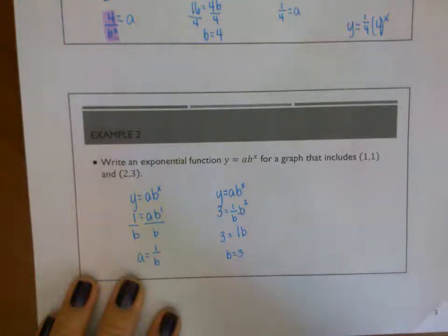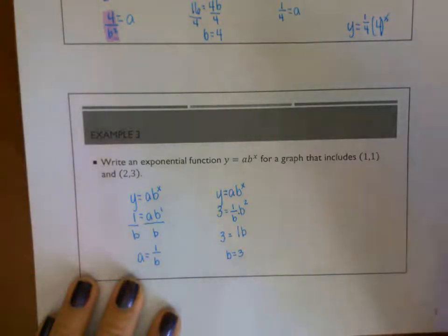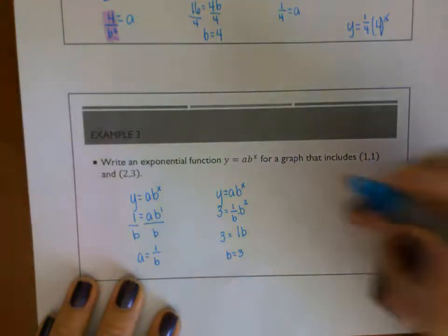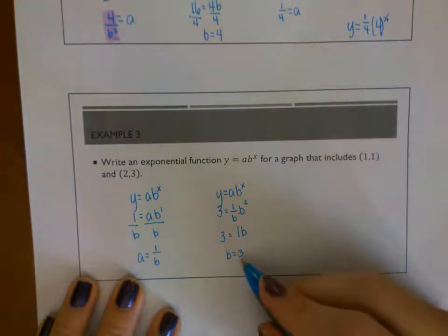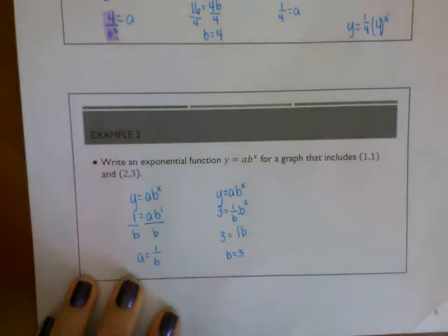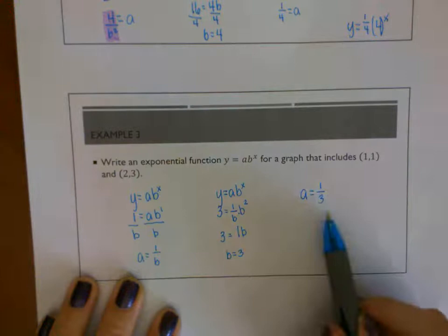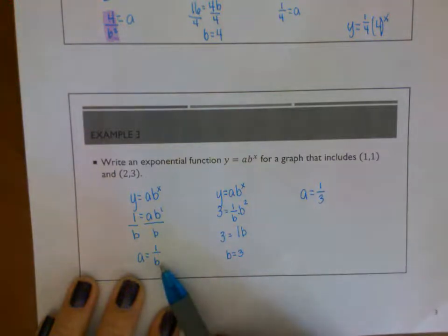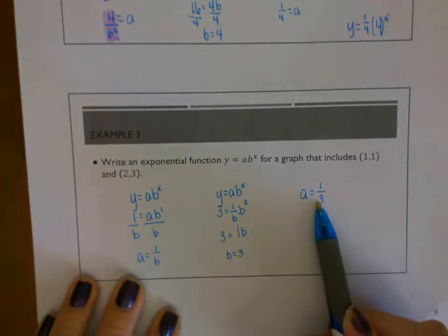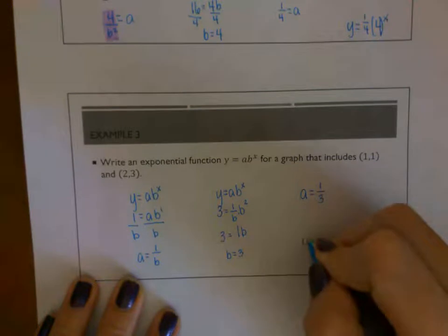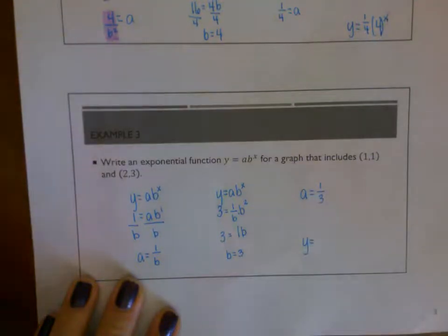My final step is to plug those in and find the value of a. So when I plug in b equals 3, what value do we get for a? A equals 1/3. Since there was no exponent on this, all I had to do was substitute the 3 for the b, and that was it. So when I write my final answer, it will look like y equals what? 1/3 times 3 to the x. And that should be our final answer.